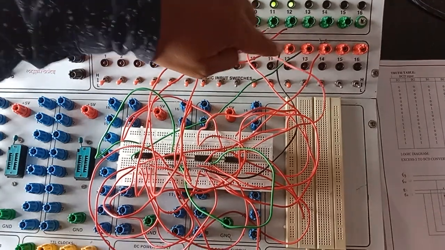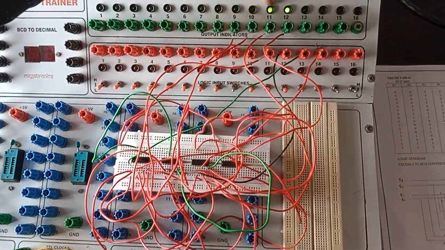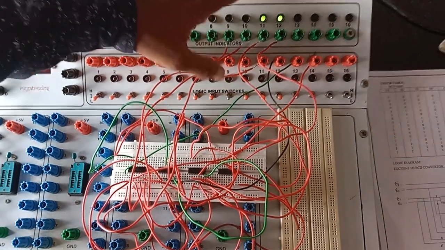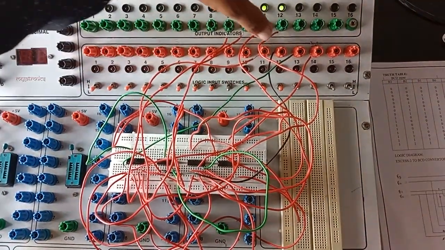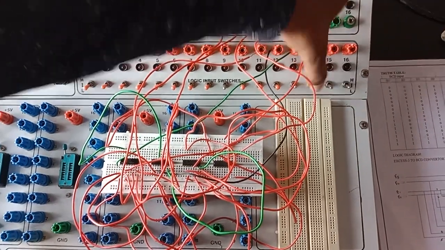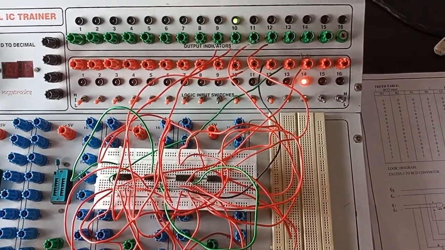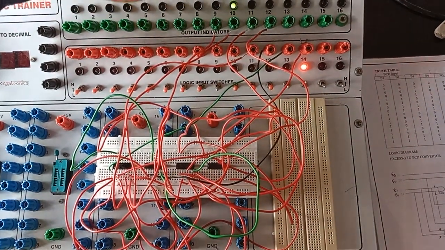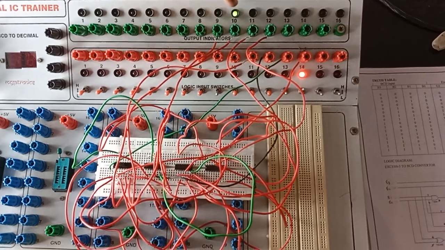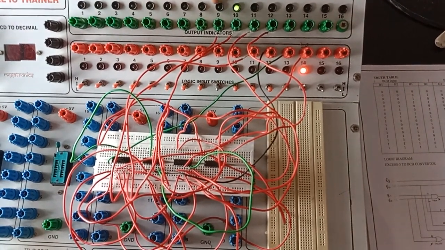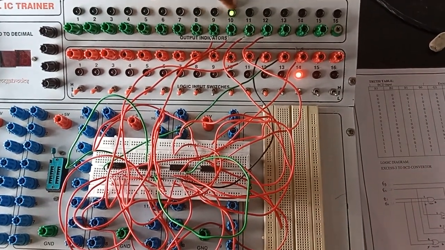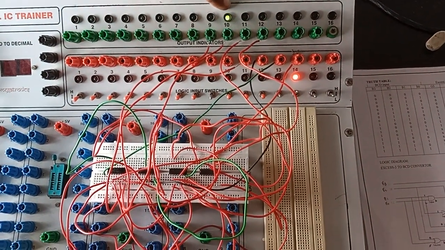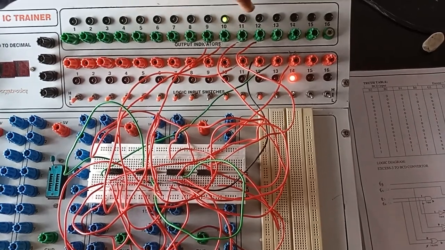So here the input is 0, and the output is 3, that is 0 0 1 1. For the next case I am going to give the input B0 equal to 1. If you apply the value 1, our output is 4. So this is 8421 code, and the output is 4. It will be converted into the excess-3 format, so 0 1 0 0.